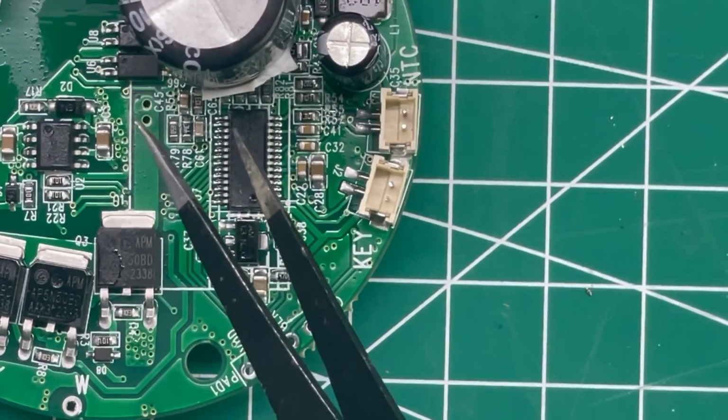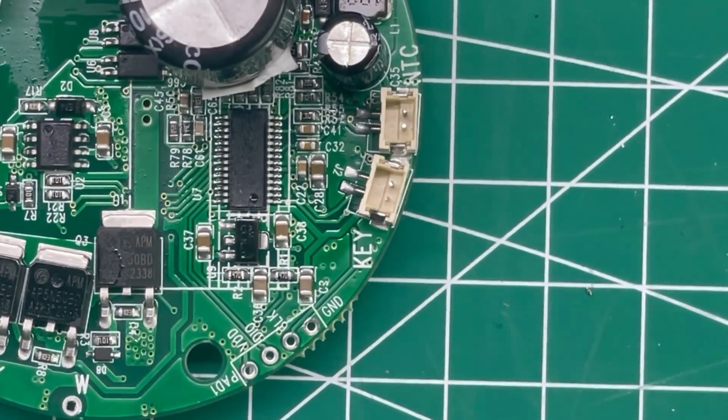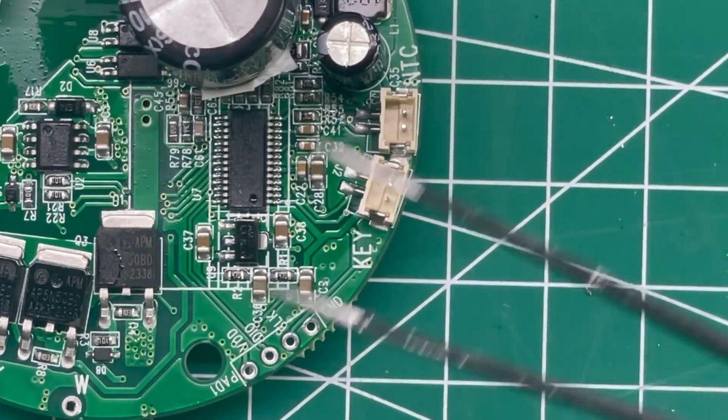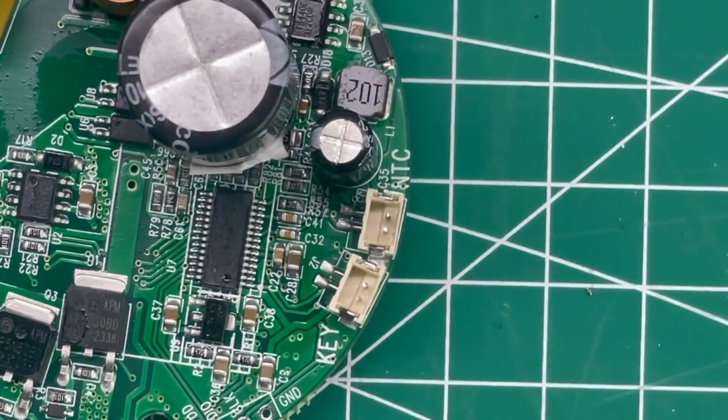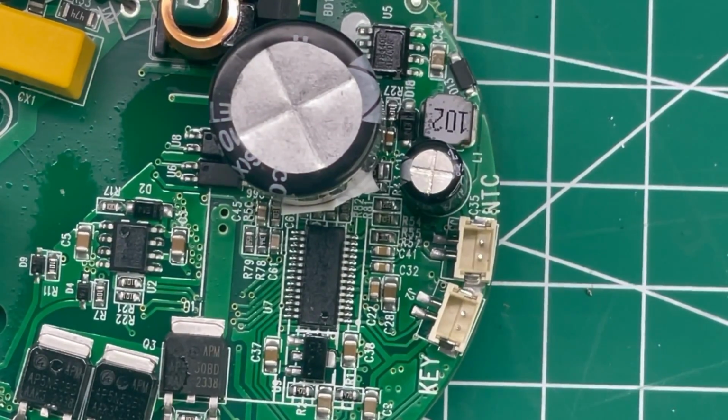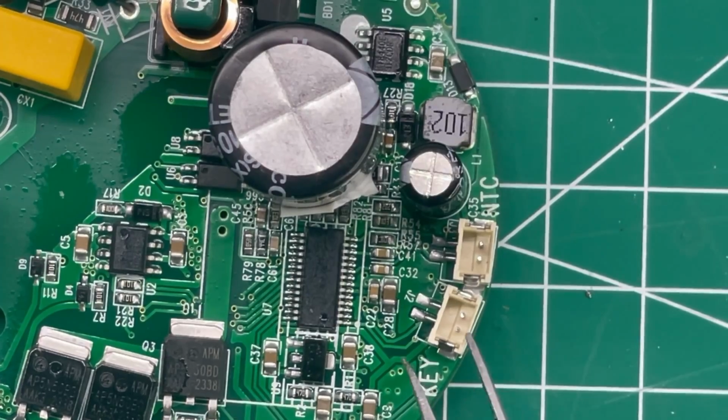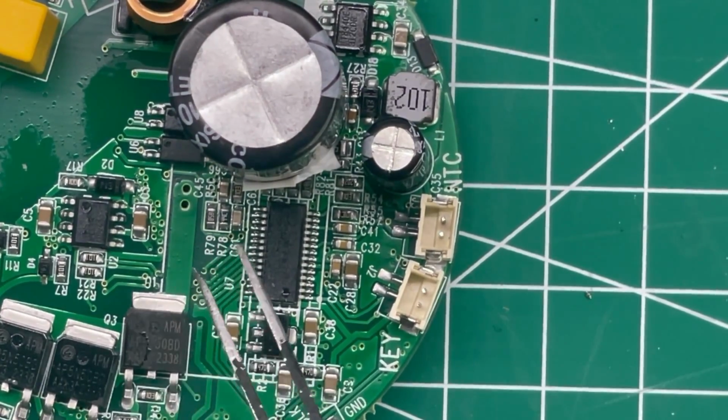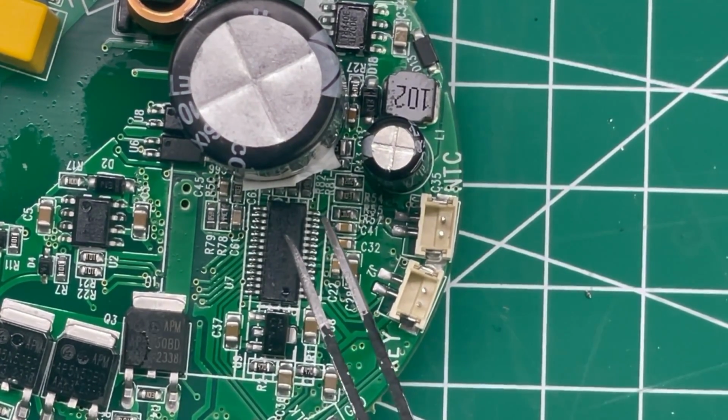If we pause to analyze here, we can see that this is the SOP28 package of the MCU, and we're going to look at the data sheet a little bit in order to really see what's being placed and implemented.